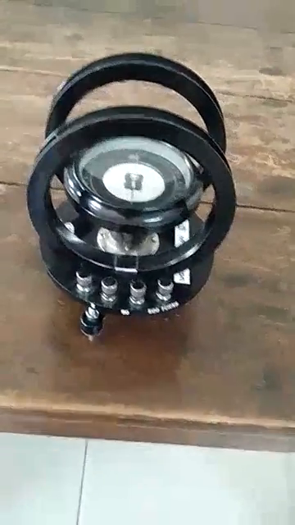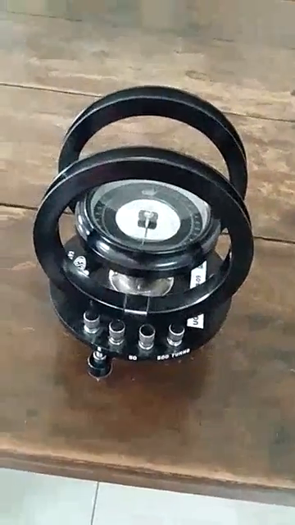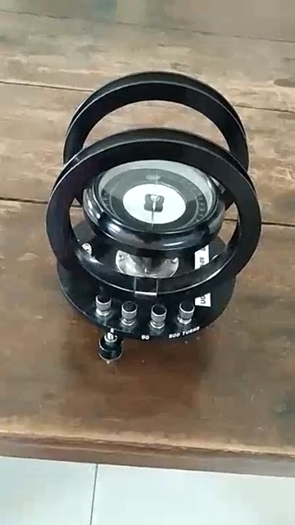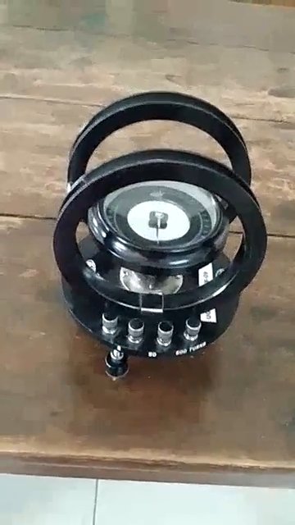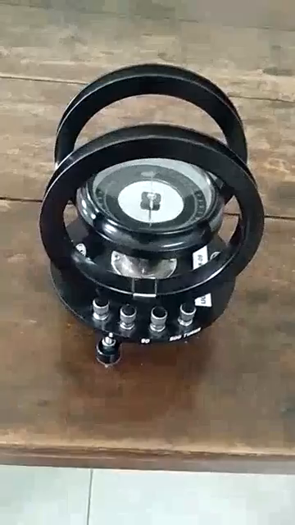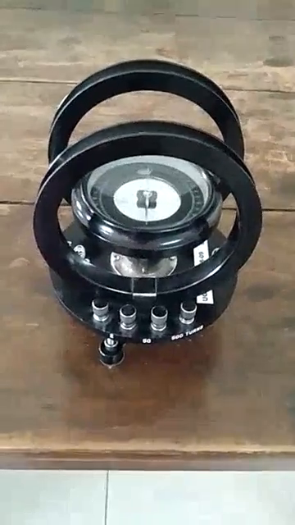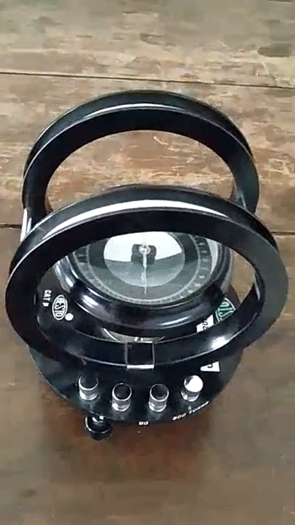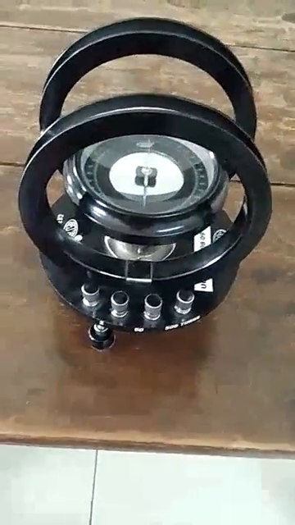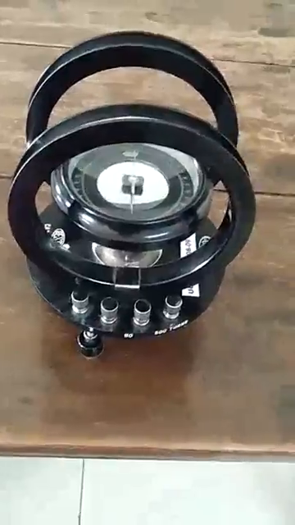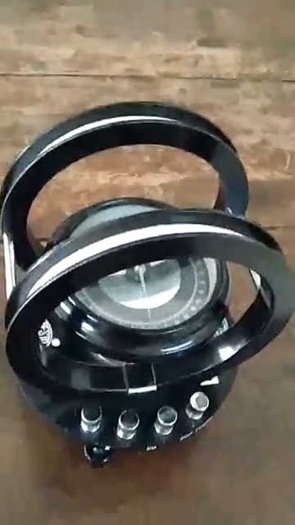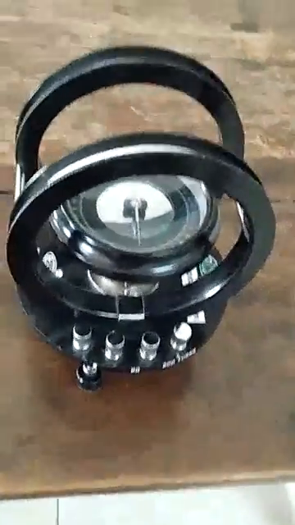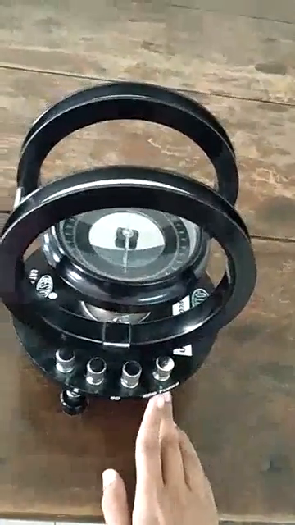As I already said, it is also working on the principle of the tangent law only. Tangent law means B by BH is equal to tan theta. You just go to my previous video, then you will come to know the tangent law completely. So it is working on the tangent law.